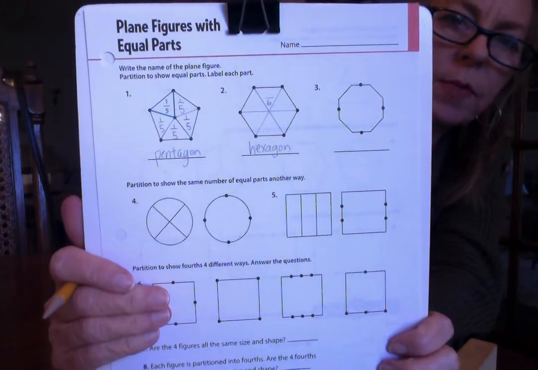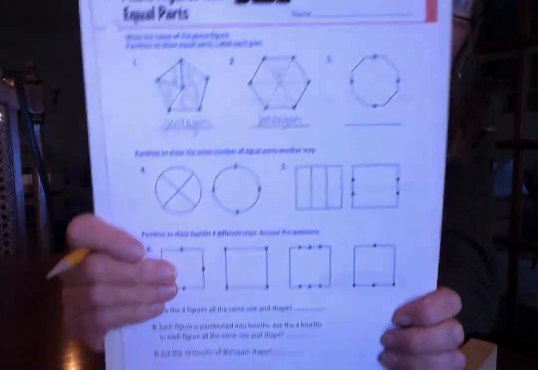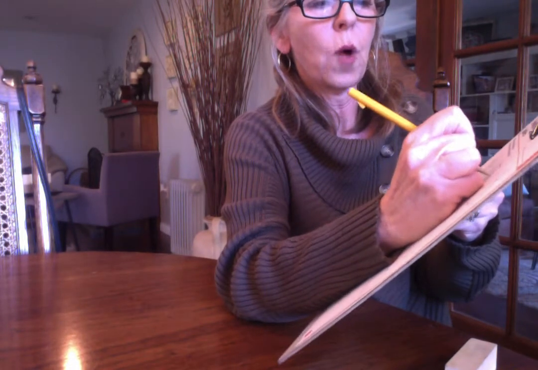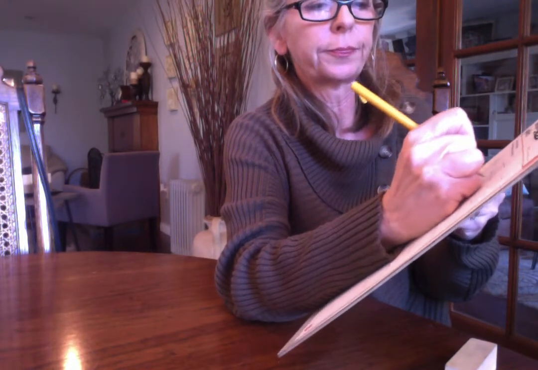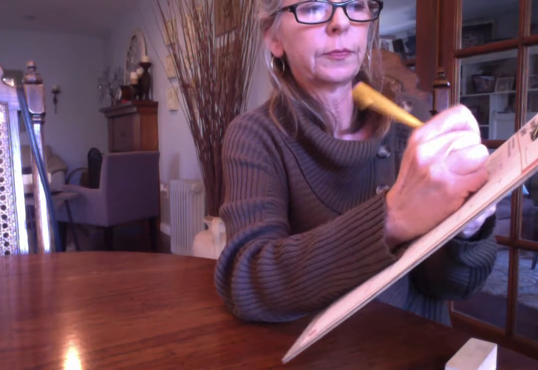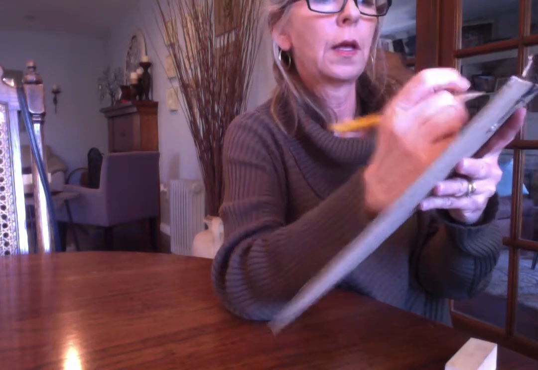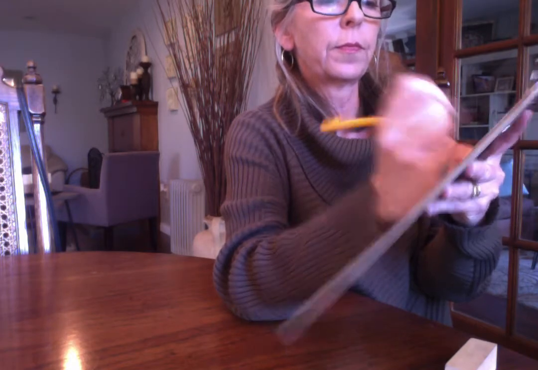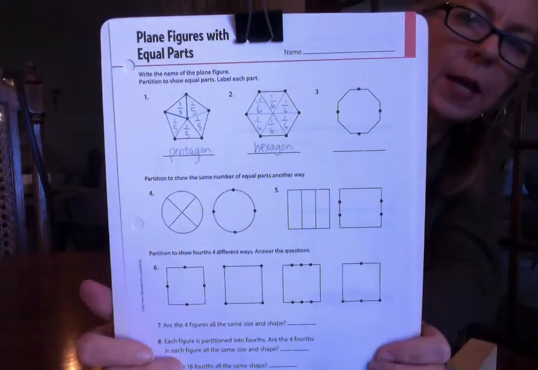And then each one of those parts is just one of the 6, right? So we label each part 1/6. Okay, does yours look like that?